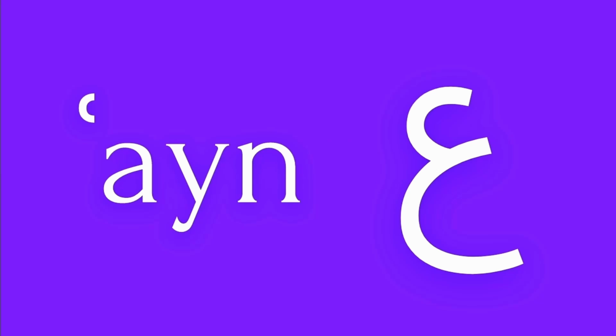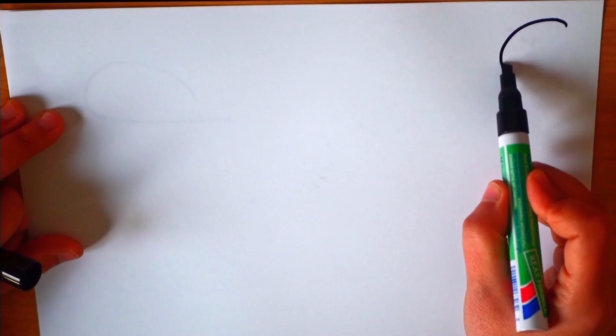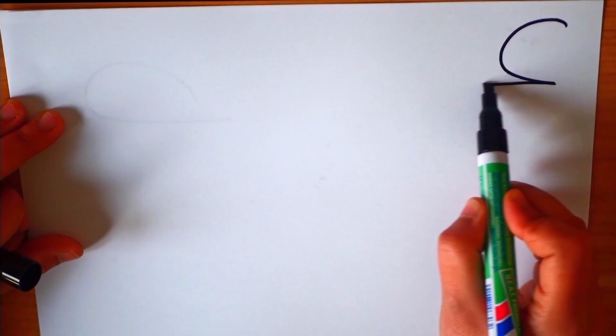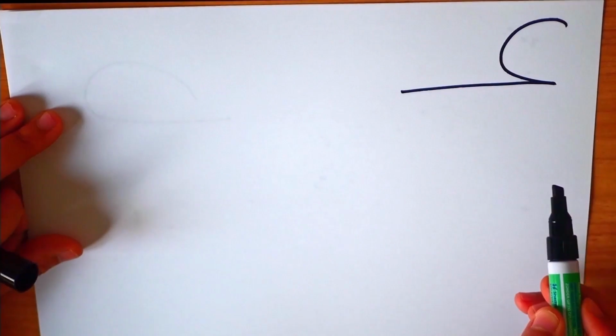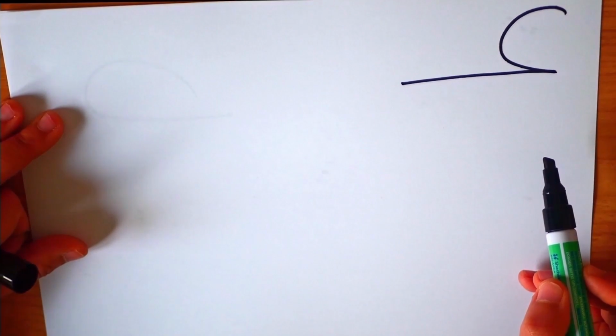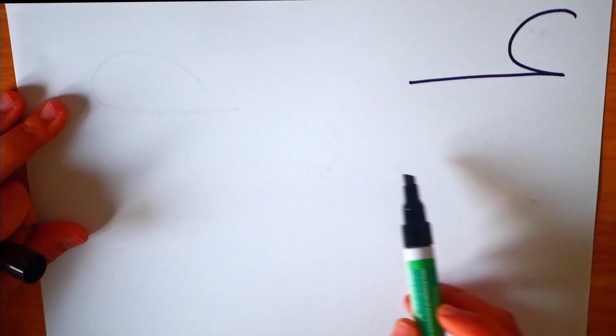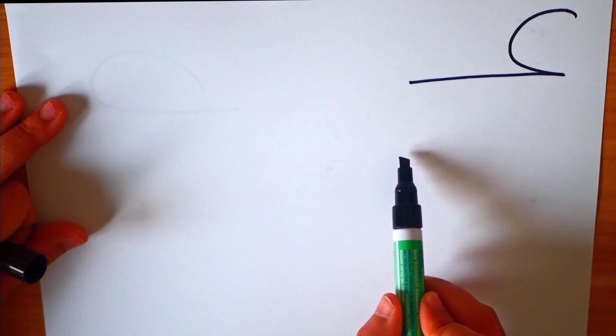Letter ayn. This letter is very specific to the Arabic language. This sound comes from the very back of the throat. When trying to pronounce this letter, imagine that you're trying to connect all your vocal folds together. When the letter is isolated, it looks like an inverted 3.